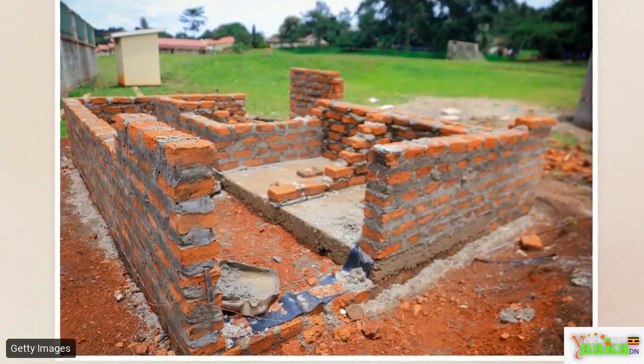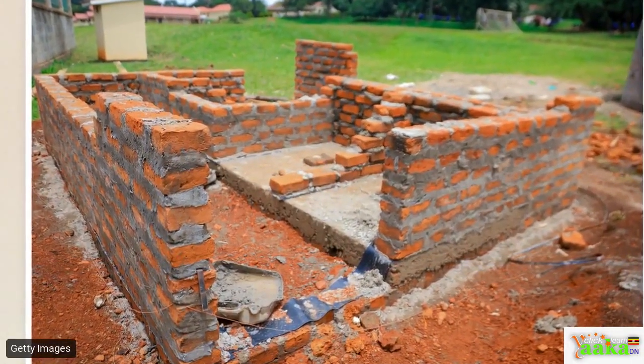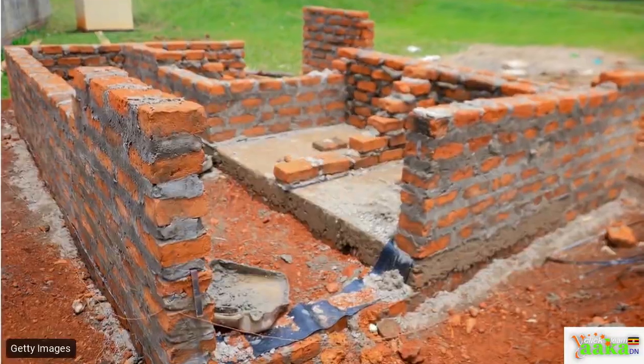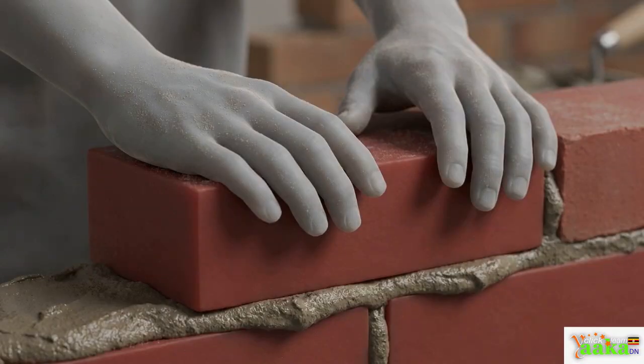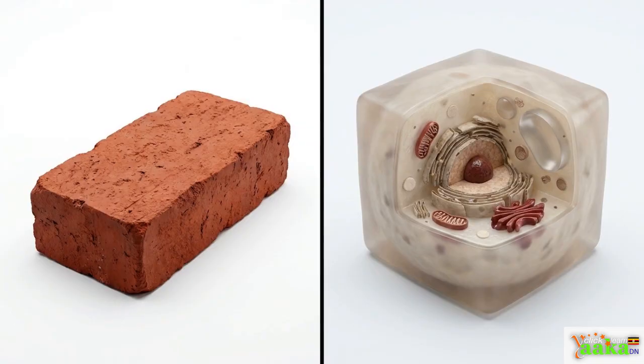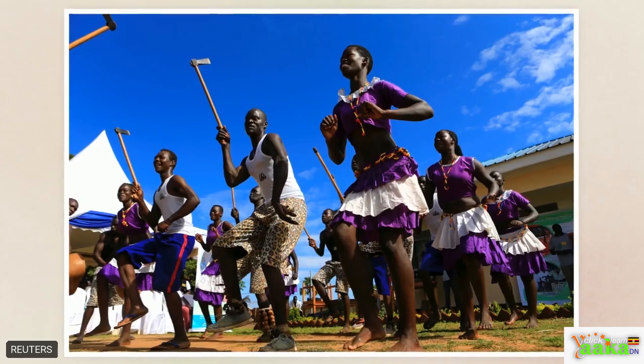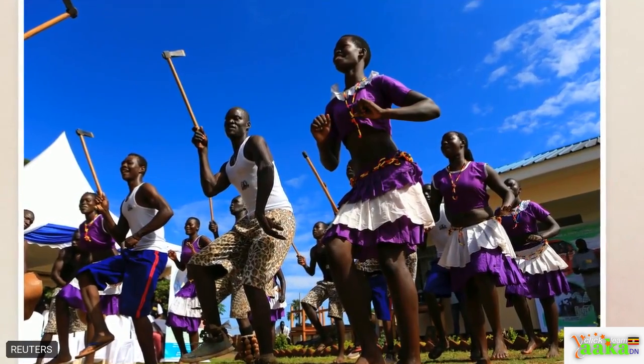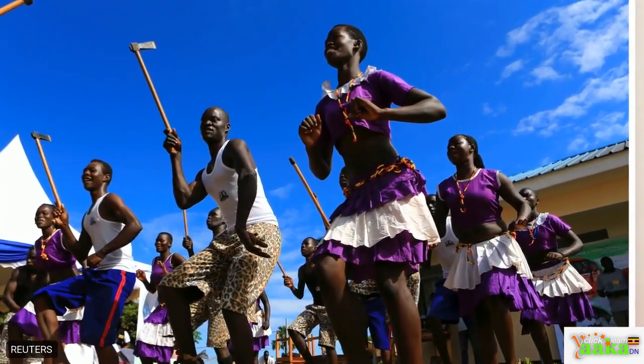If you want to construct a sturdy house, you cannot build the whole thing at once. You have to stack hundreds of individual solid bricks, one by one. Biology works in the exact same way. Even a highly active, complex human being is put together block by block.